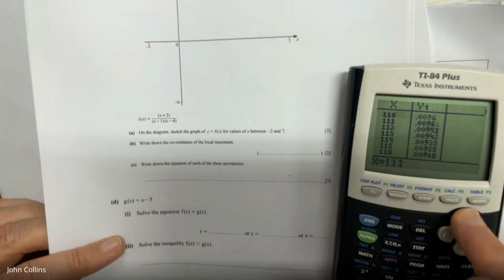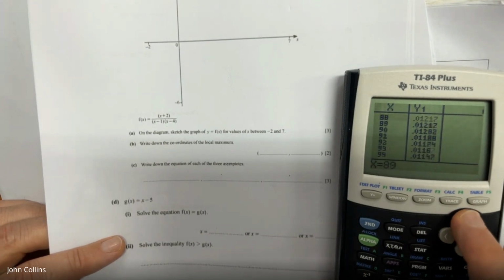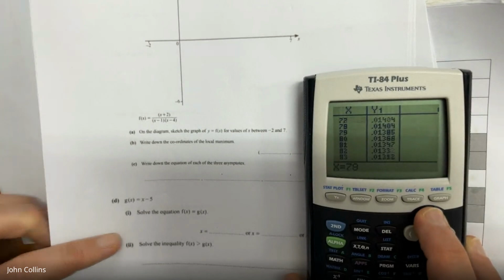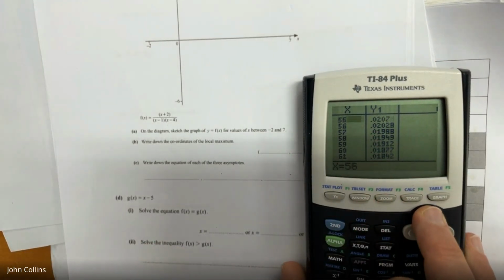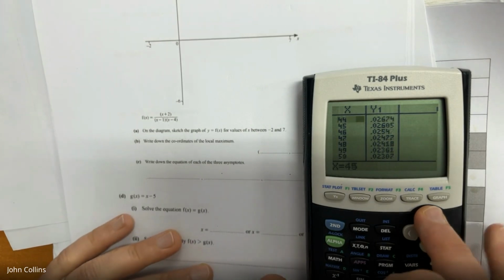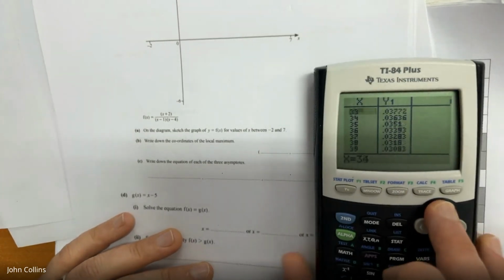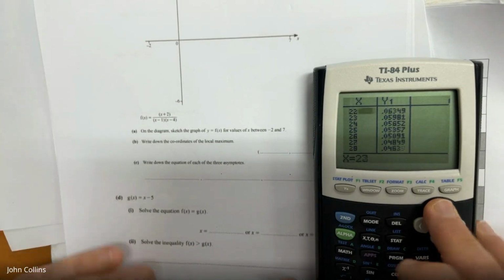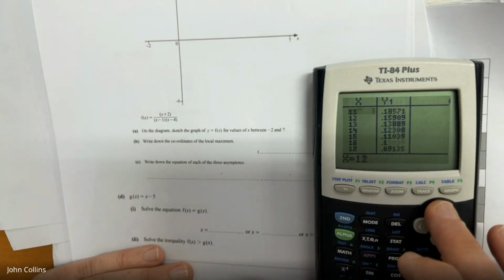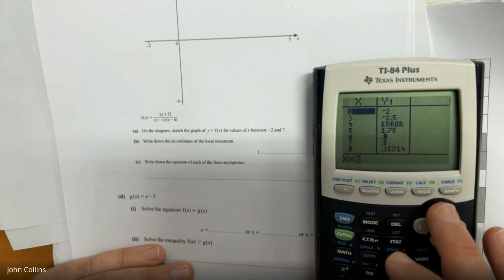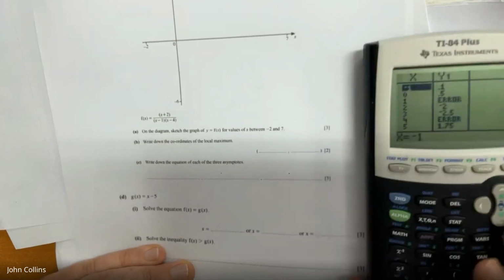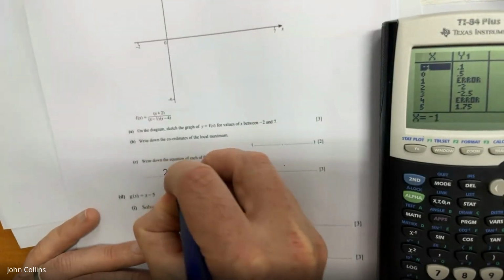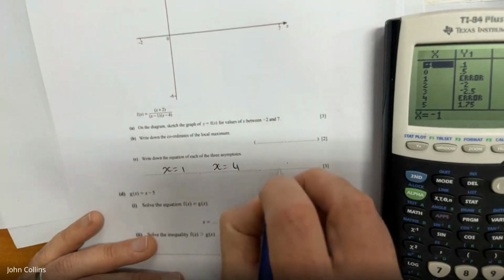And someone scrolled the whole way down to 100 here. If you scroll all the way up on the table, you can see what this is going towards. This is going towards 0 on the y asymptote. So that's that one done. And you can kind of see that from the graph as well. What line is it tending towards? 0. It's getting closer and closer to 0 as we scroll down. Whereas my 2 asymptotes for the x ones, they're at 1 and 4. So x equals 1, x equals 4, and y equals 0.